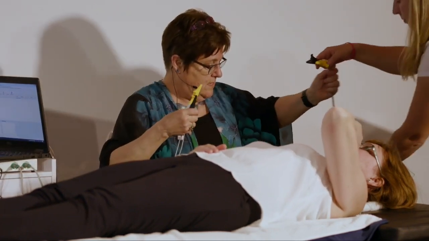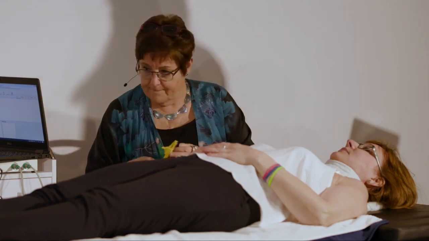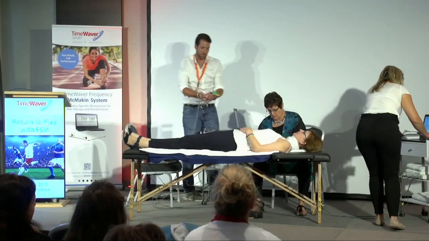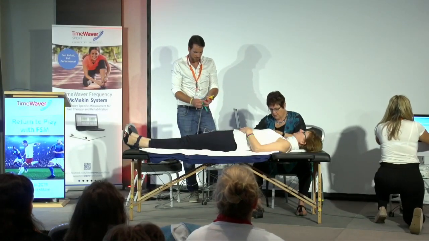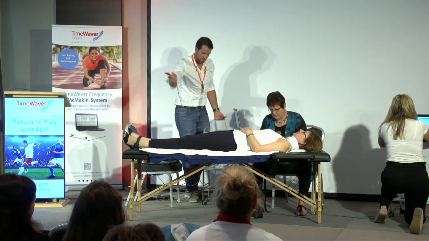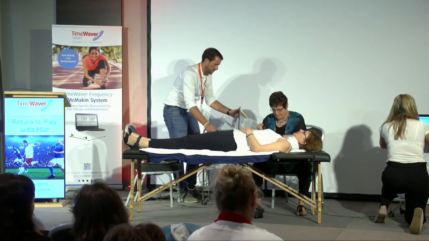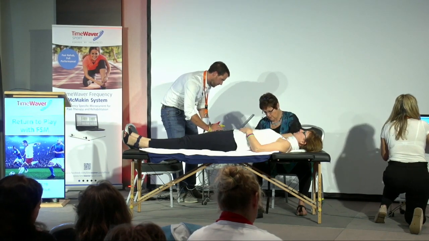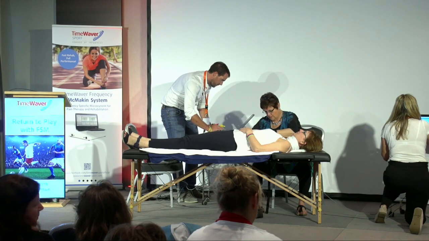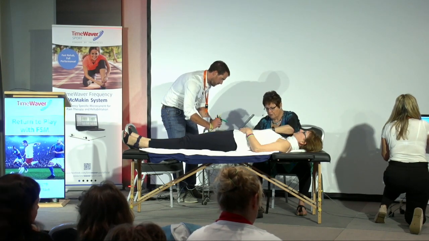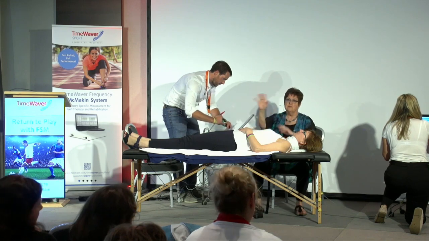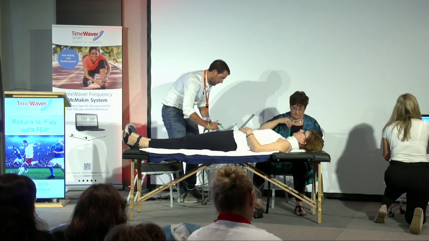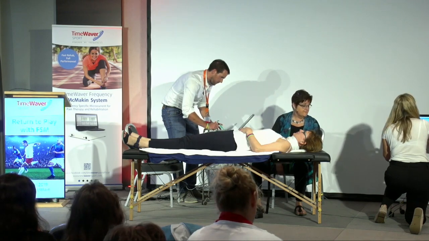And neck to arm. If you can set your machine on 40 on A and 396 on B, and maybe 200 microamps. So that's for the nerve, 40 and 396, to reduce inflammation in the nerve, and make it alternating, and set for 30 minutes.